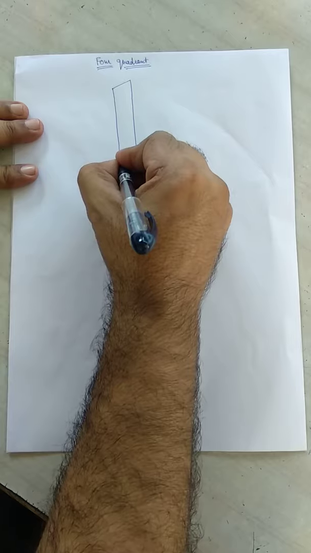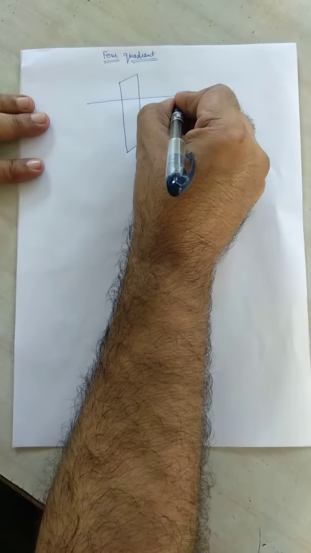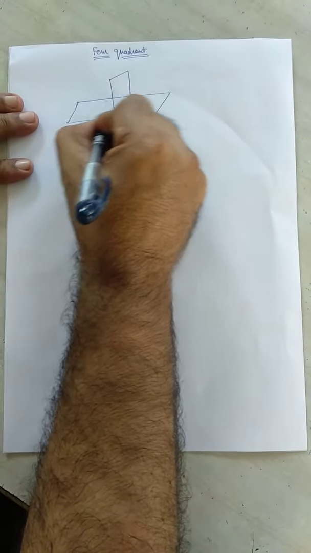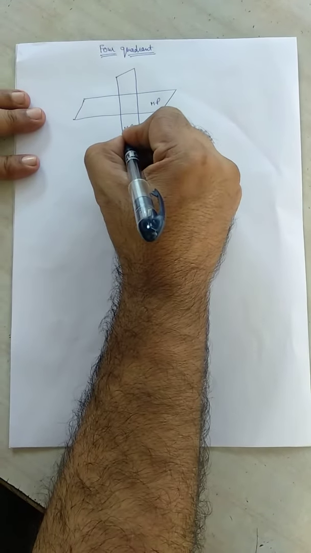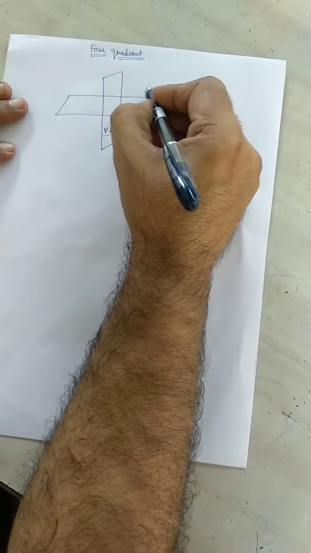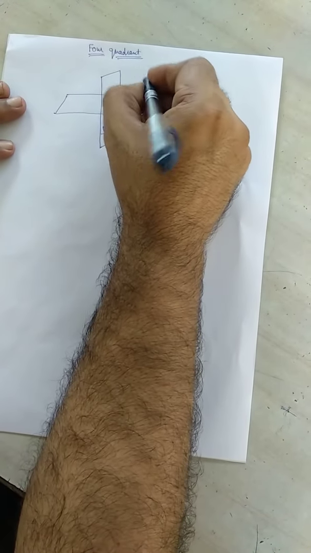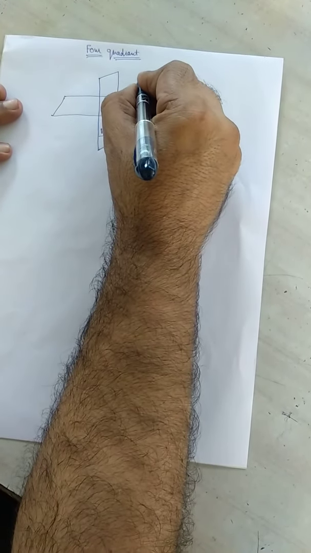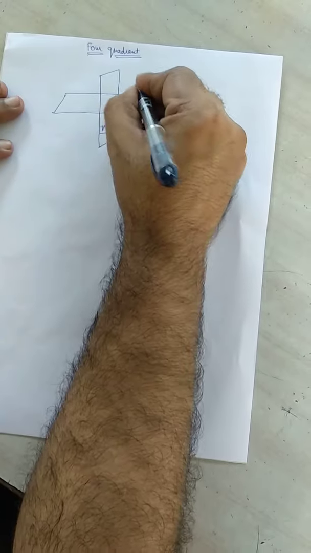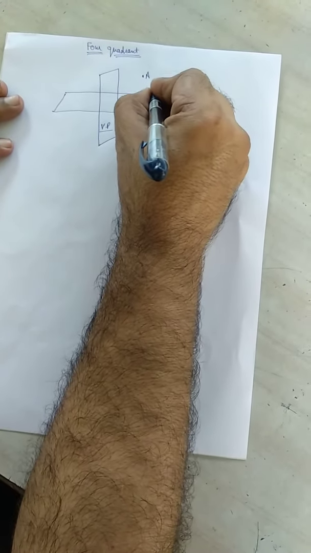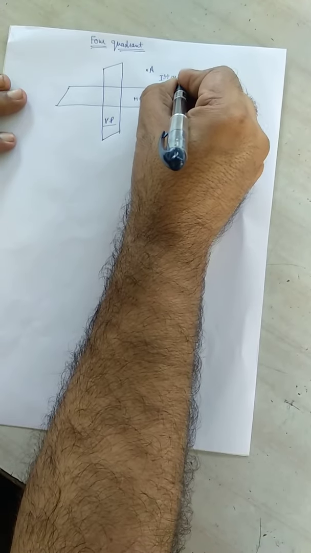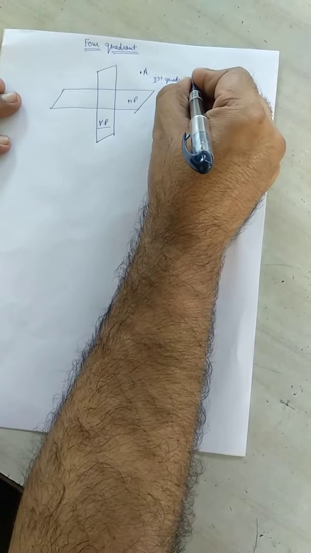Let us draw, this is your vertical plane and this is your horizontal plane. So the notations are VP and HP. If I place a point A above the HP and in front of the VP, then this will be your first quadrant or first angle.